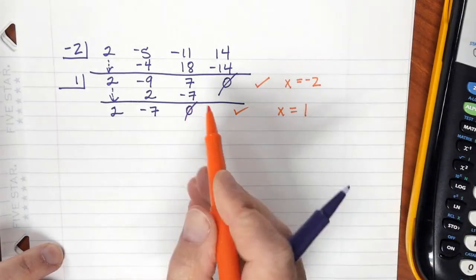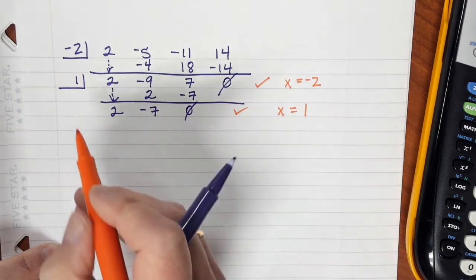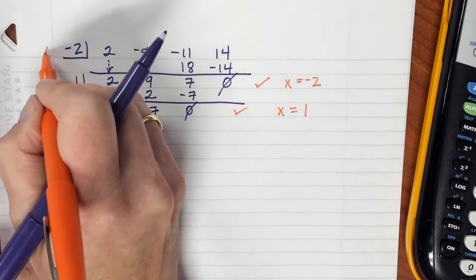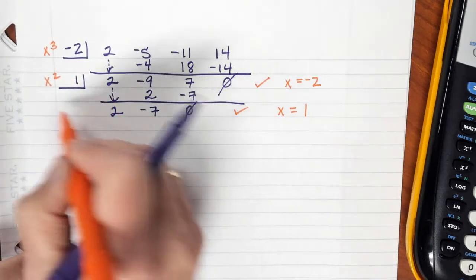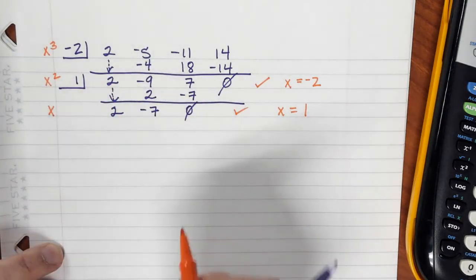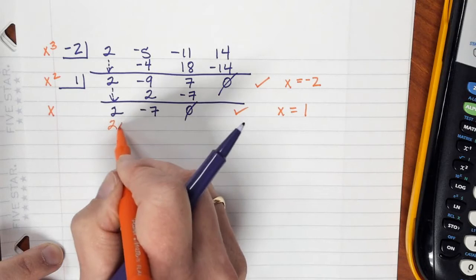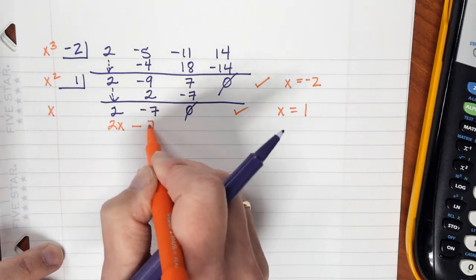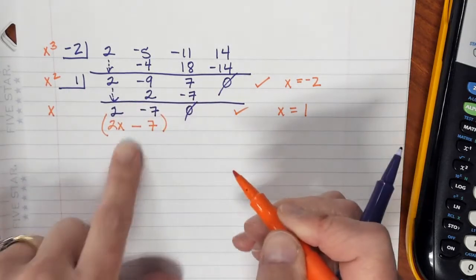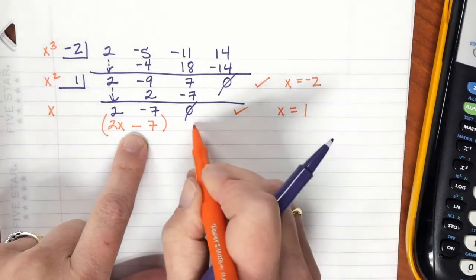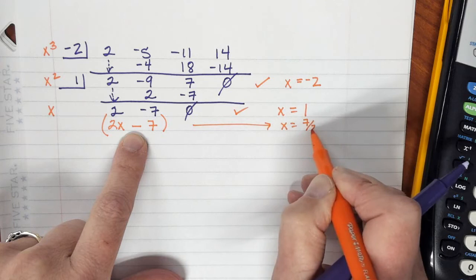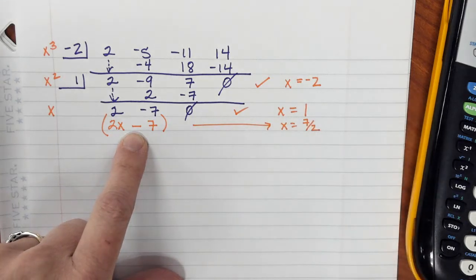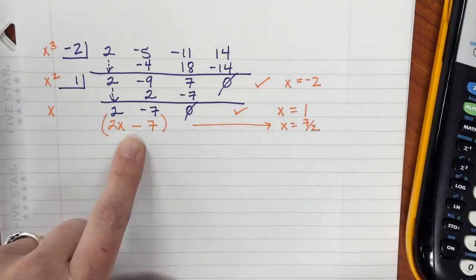Now remember, when we did our original function, it was x cubed. It was a degree 3. So that meant this was the 3rd degree, this is the 2nd degree. This answer is just x. Well, I'm just going to go ahead and write that. That's 2x minus 7. Well, look at that. What does that give you? That tells you that x equals a positive 7/2. And we got out of doing synthetic division with a fraction, which is always nice.